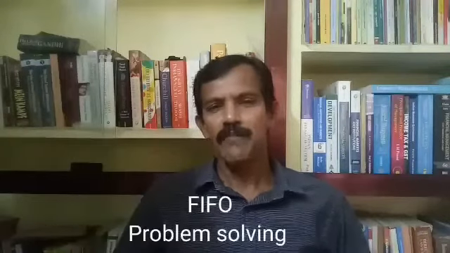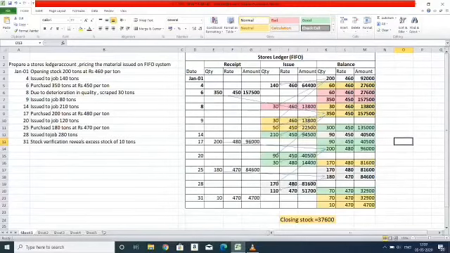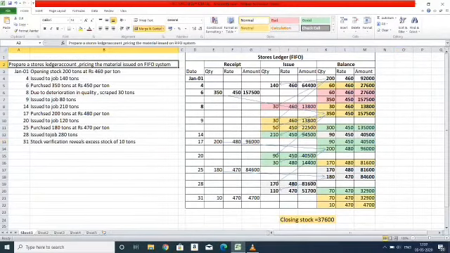In this session, we will prepare one storage ledger by using the FIFO method. Our question is this: prepare a storage ledger account pricing the material issued on FIFO system. We have to solve our problem by using the FIFO system.